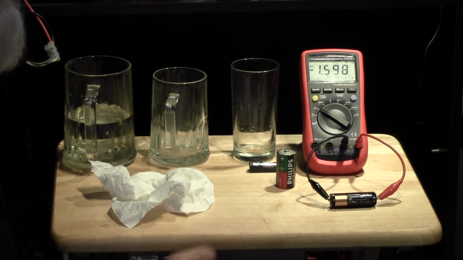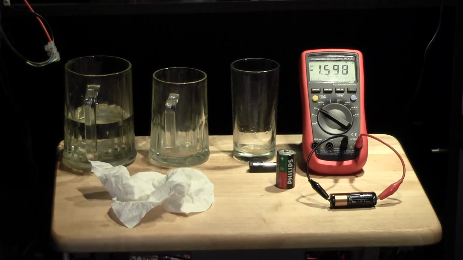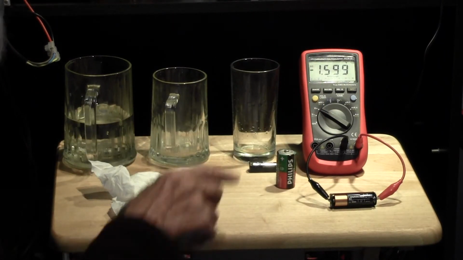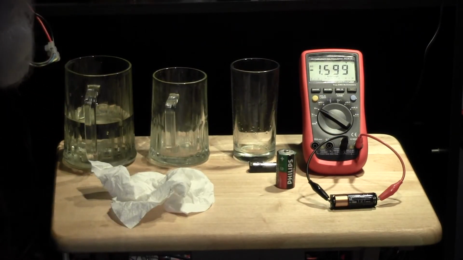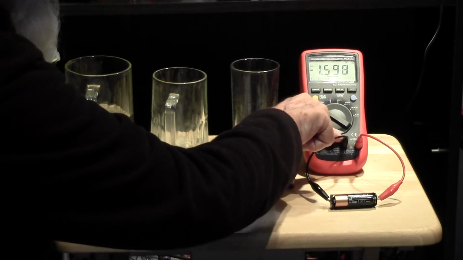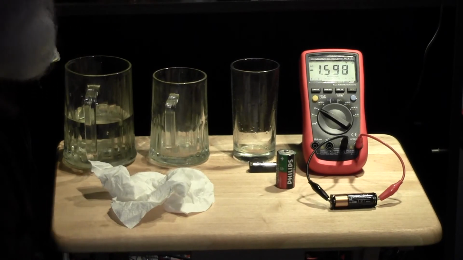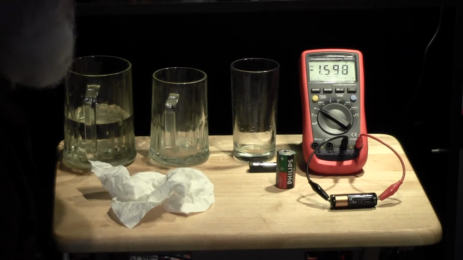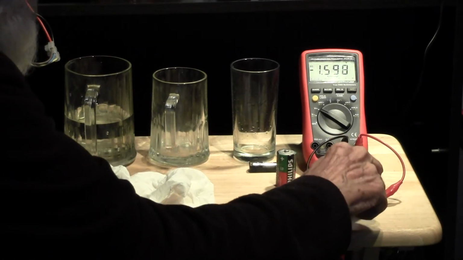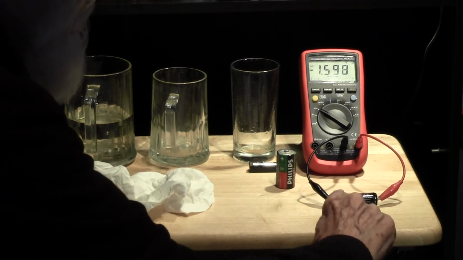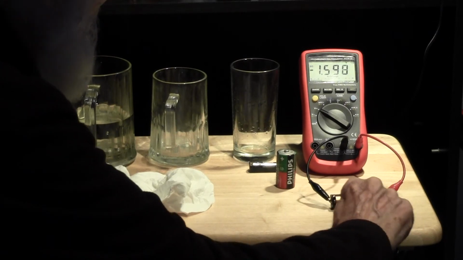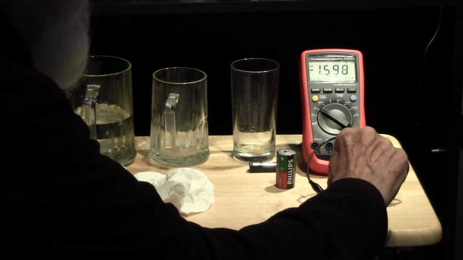The reason why we see negative on this meter is because the meter itself sets the value of zero at this terminal, in order that it can show that zero compared with the charges released by the electrochemical reaction in this corrosion cell.